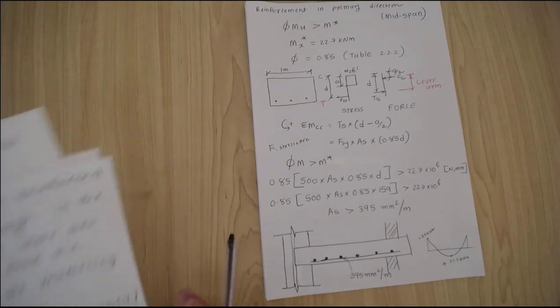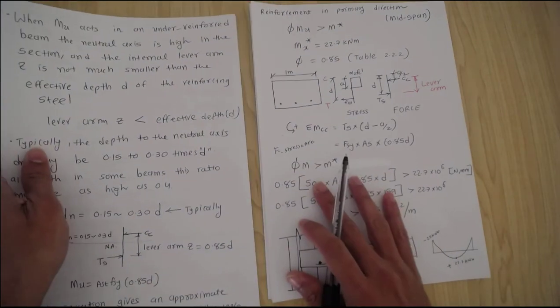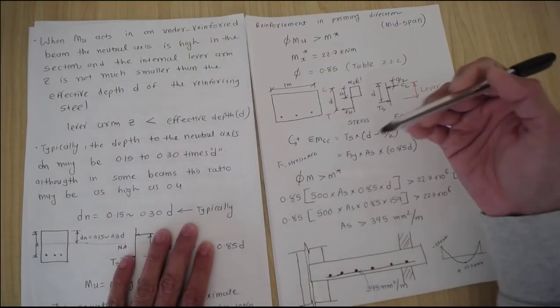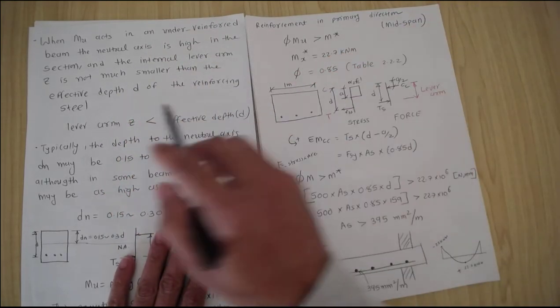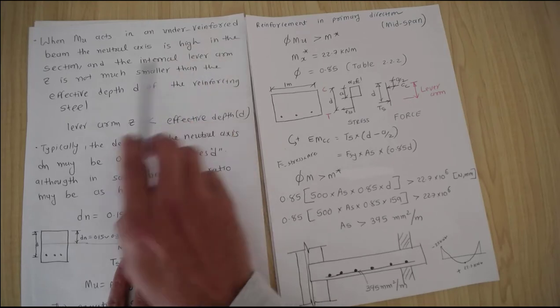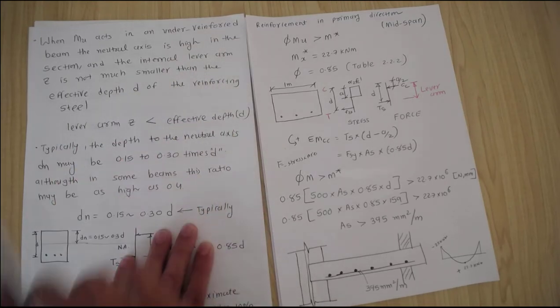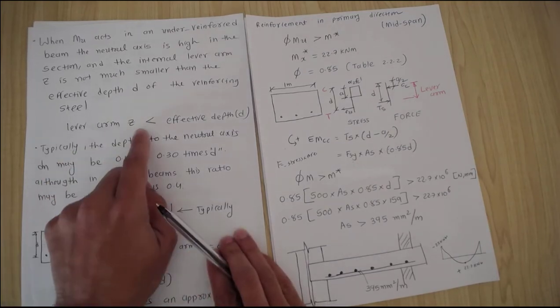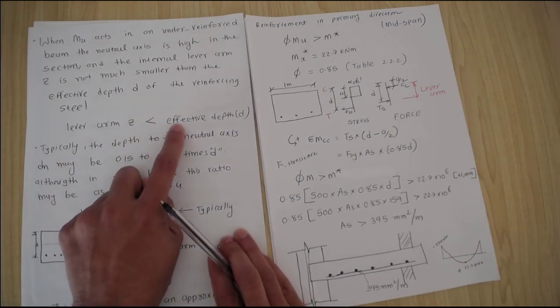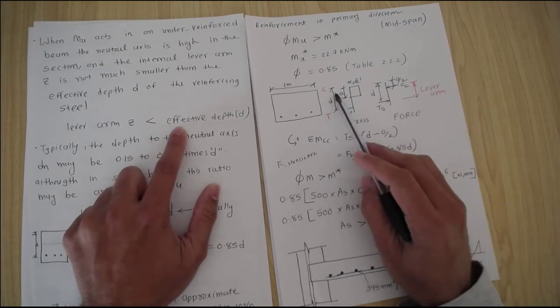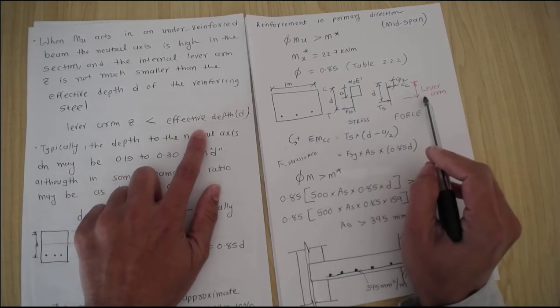If you want to find the lever arm for an under reinforced beam, the neutral axis should be as high as possible in the section. So the internal lever arm z is not much smaller than the effective depth of the reinforcing steel.